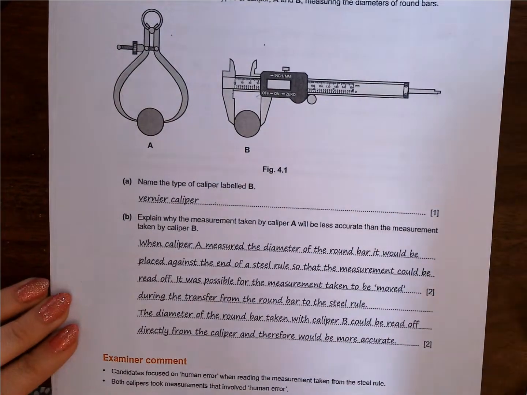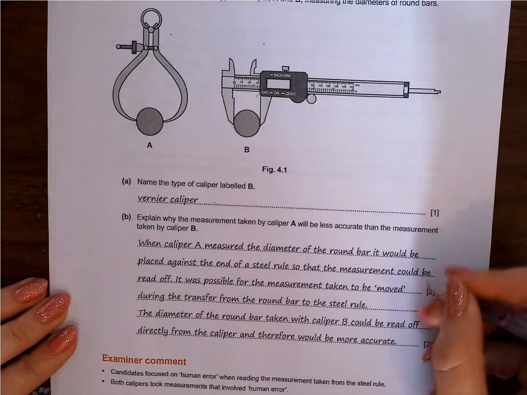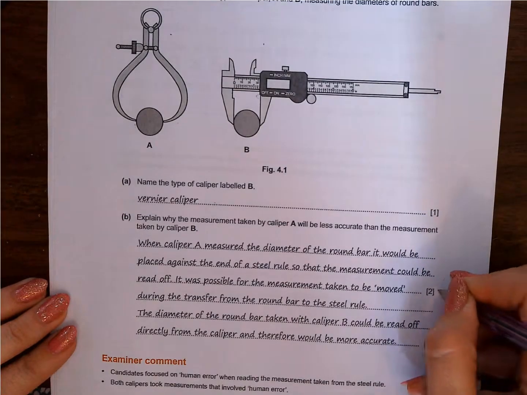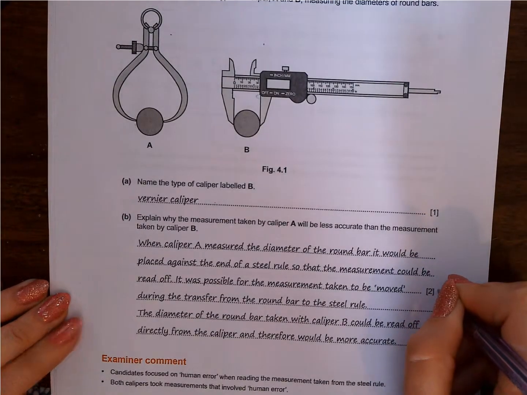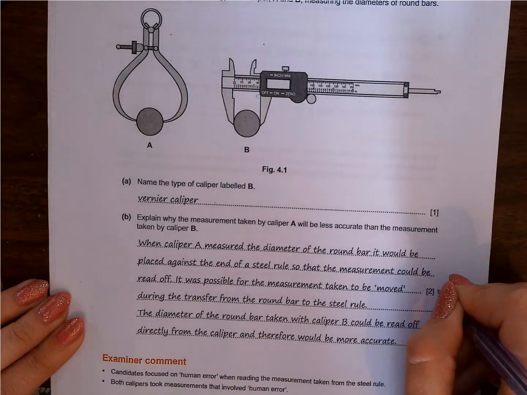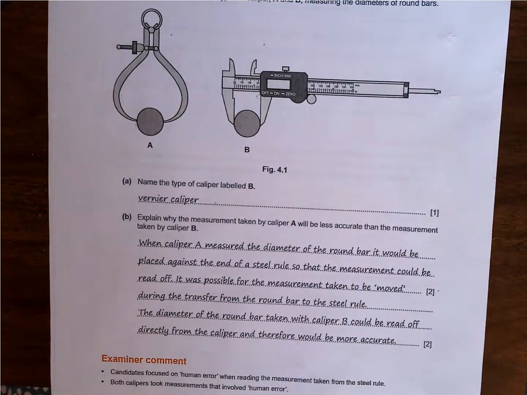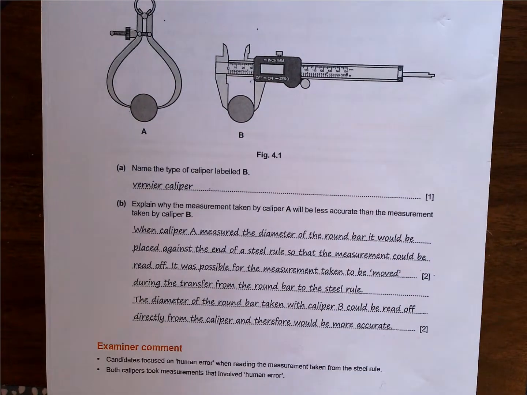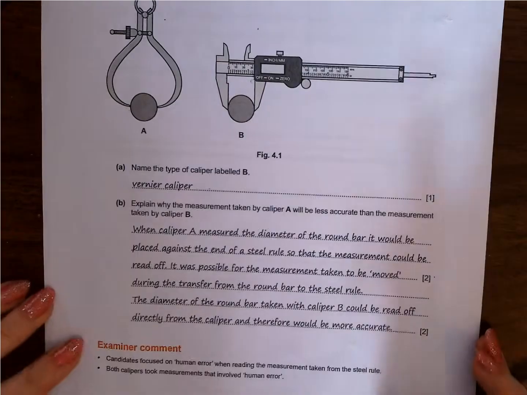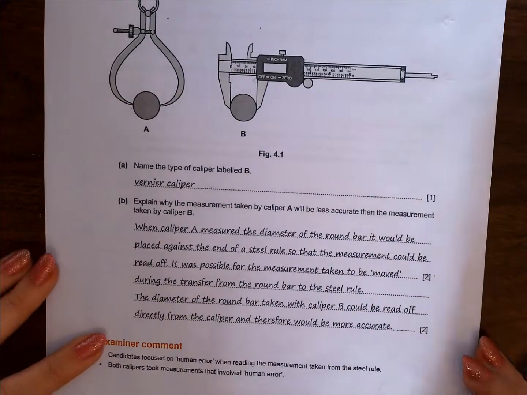So first of all, 2 very good reasons why A would be less accurate.